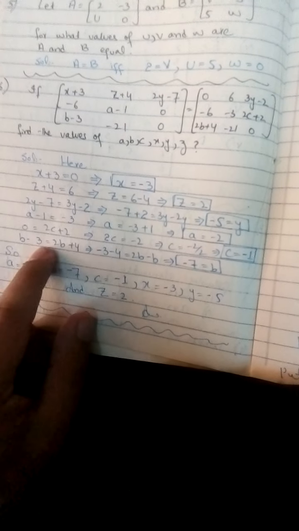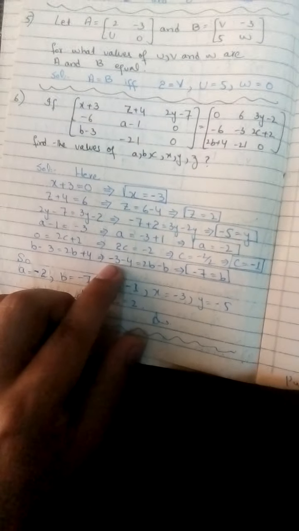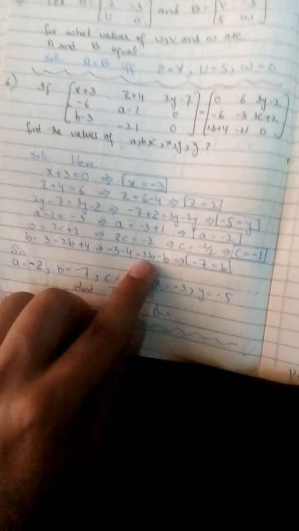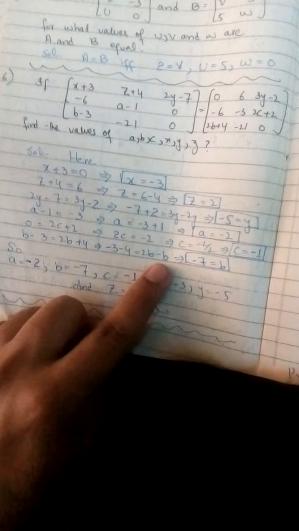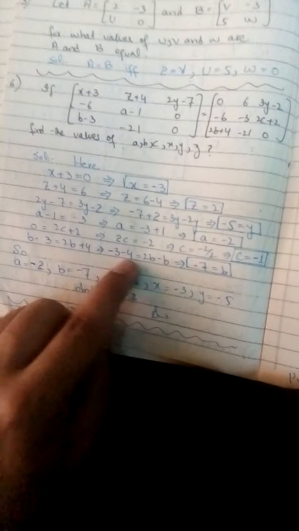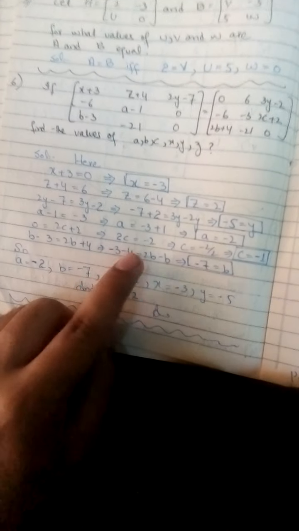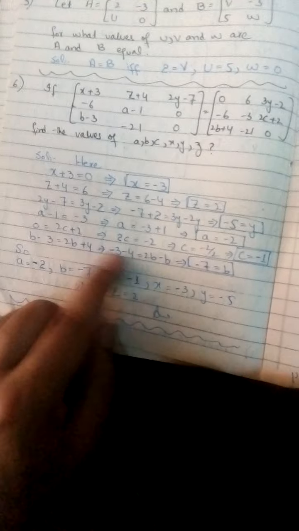b minus 3 is equal to 2b plus 4. We shift this b and this 4. Negative 3, this one, and this 4 becomes negative 4, is equal to 2b minus b. This b changed to negative b. So 2b minus b is b, and if you see here, the signs are the same, so we will add these numbers. 4 plus 3 is 7, and the sign must be negative 7.